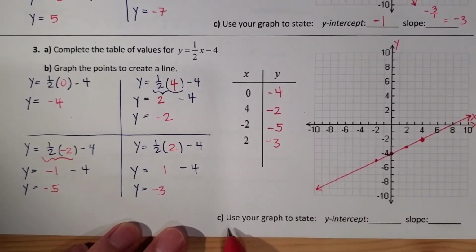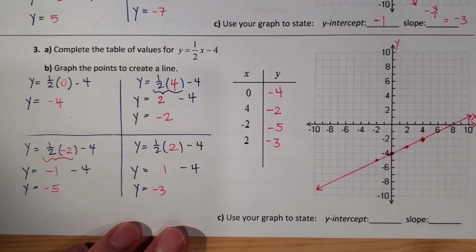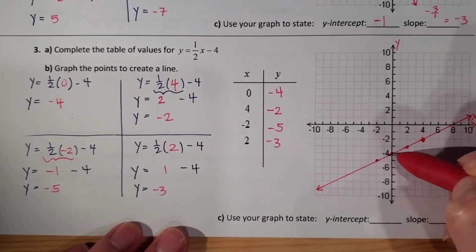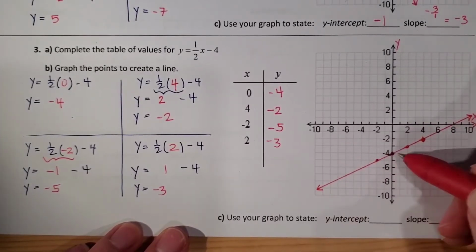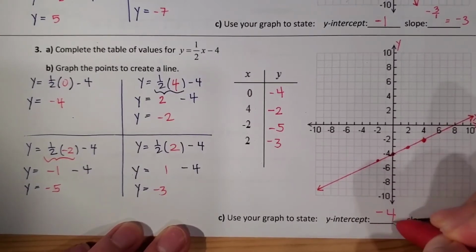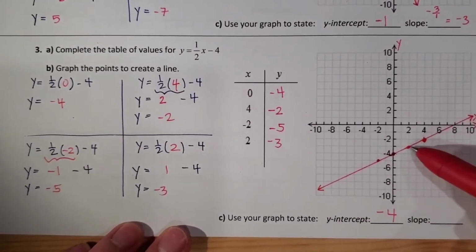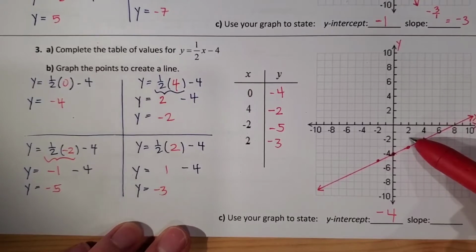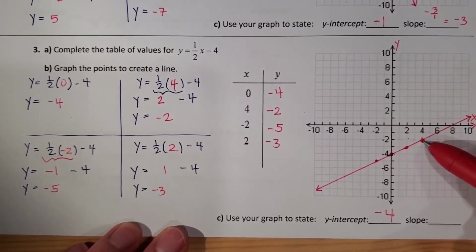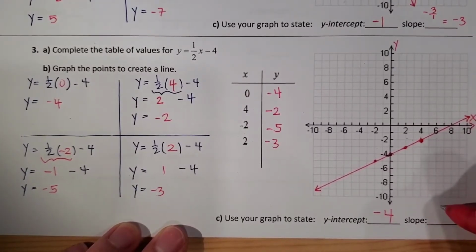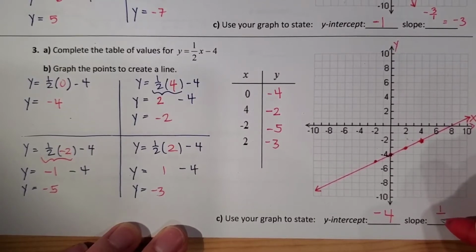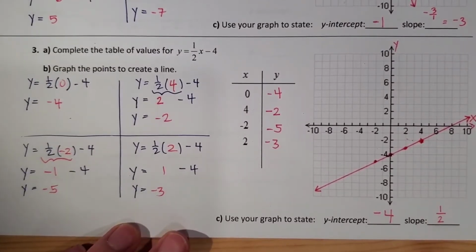So use your graph to state the y-intercept. So in this case, the y-intercept is right here. It's where your line intercepts the y-axis. So we have negative 4. And what's the slope? The slope is for every 1 rise, it runs 2. Okay, so 1 rise over 2 run. So it's rise over run.